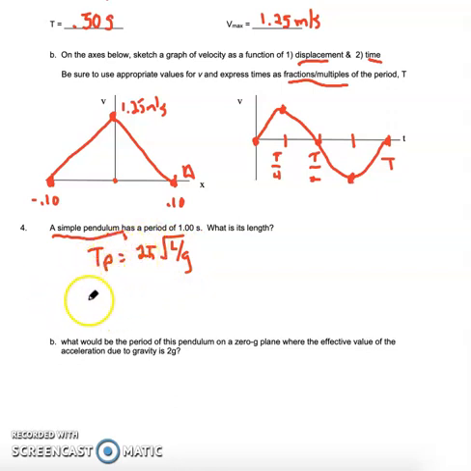The smartest thing to do is square both sides. So this becomes T squared equals, and I'm going to square the 2 pi and just call it 4 pi squared, times L over g. A common mistake is to call that 2 pi squared and forget to square the 2. So do the algebra, and we see that L equals g T squared all over 4 pi squared.